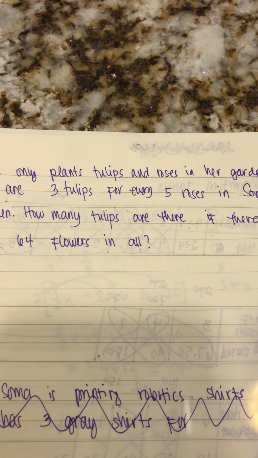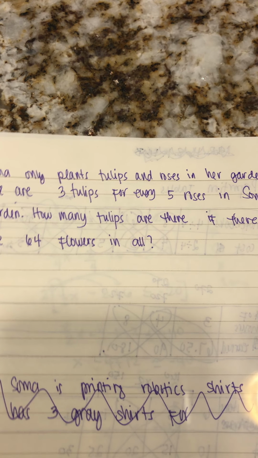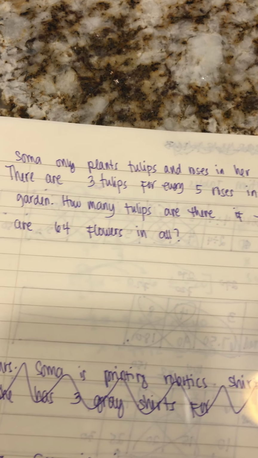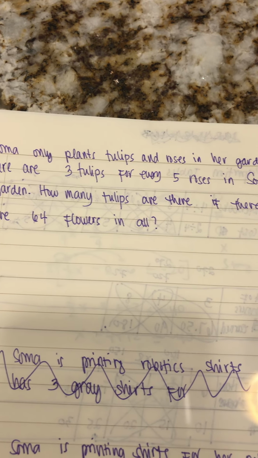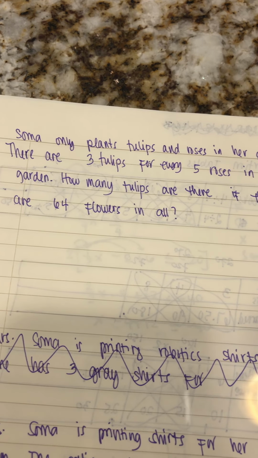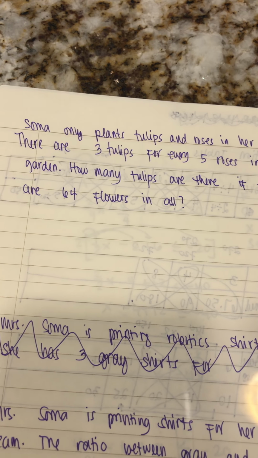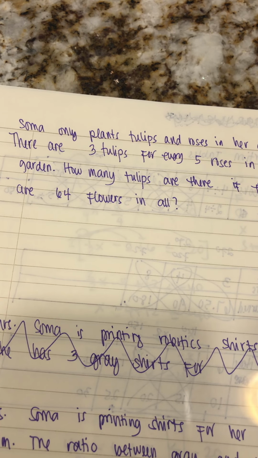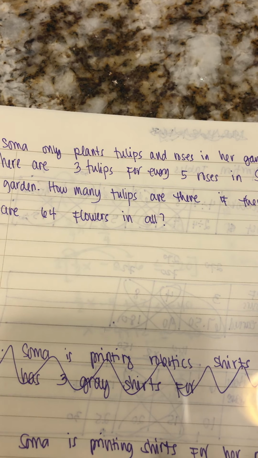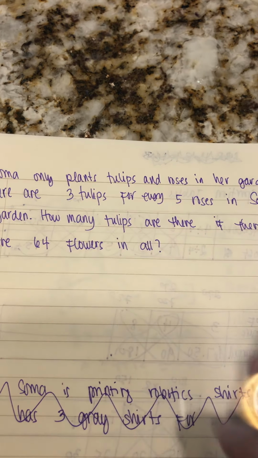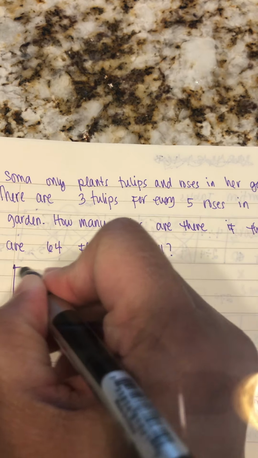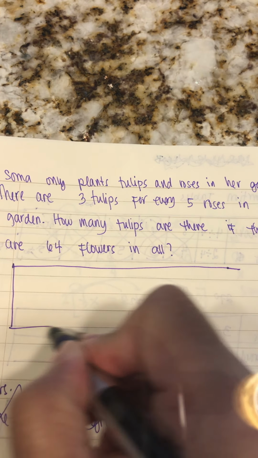Okay, so let's look at my problem. Soma only plants tulips and roses in her garden. There are 3 tulips for every 5 roses in Soma's garden. How many tulips are there if there are 64 flowers in all? This problem is kind of different. Now we have the ratio of 3 tulips for every 5 roses. So let's make a table again. It always helps if you create a table.